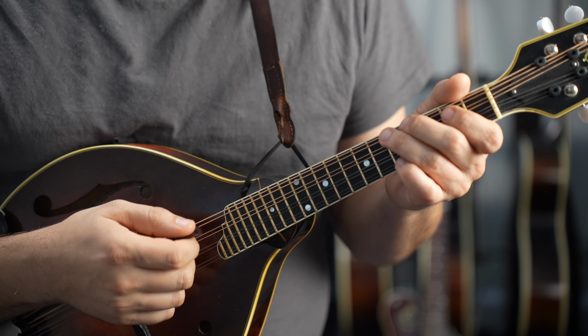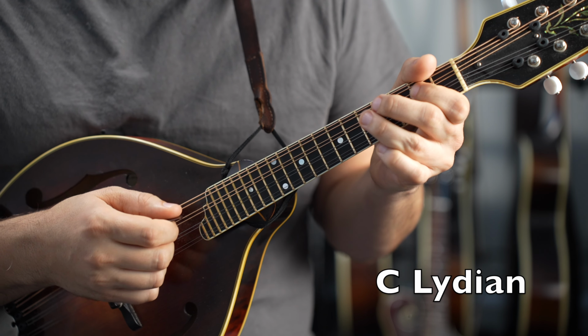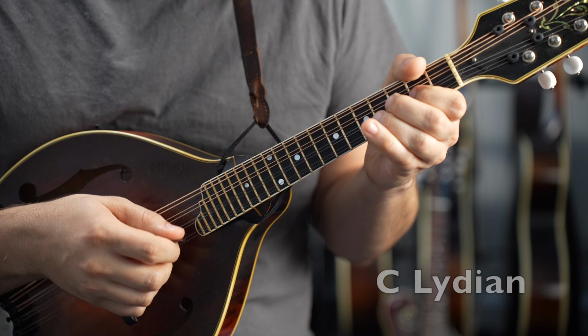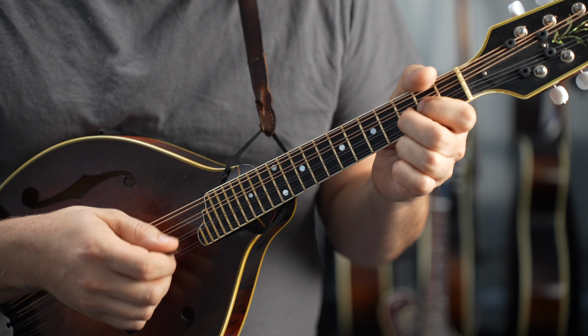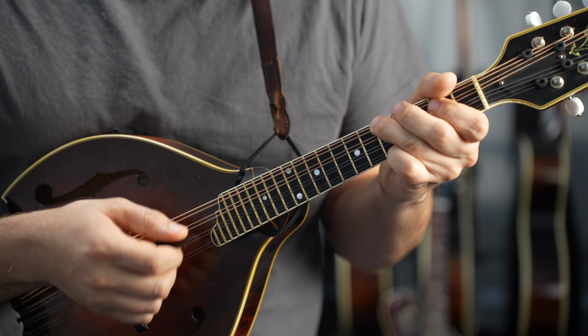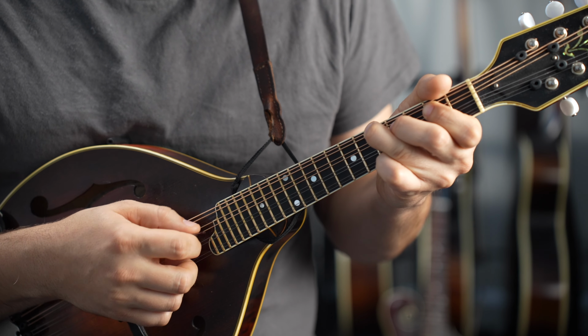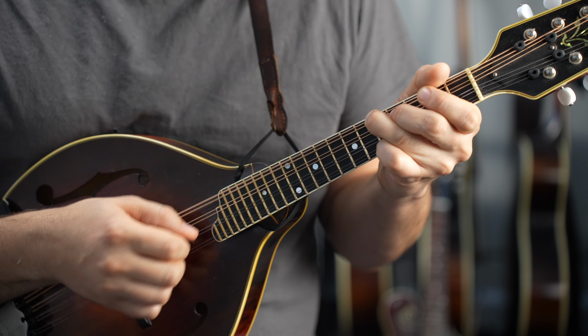So it's going to be that G scale, but starting on C and ending on C. C, D, E, F sharp, G, A, B, C. C, B, A, G, F sharp, E, D, C. So it's almost a major scale, except you've got that F sharp.